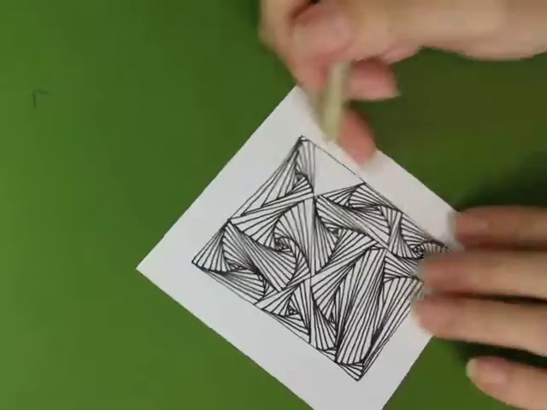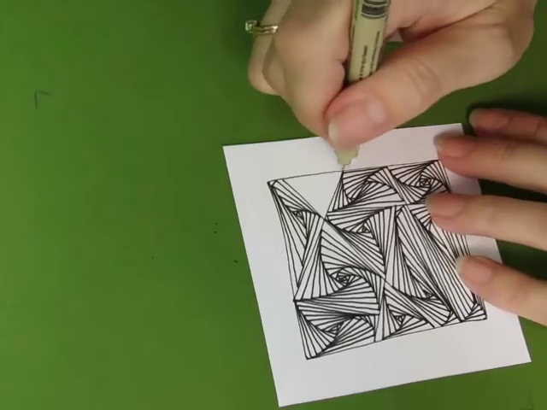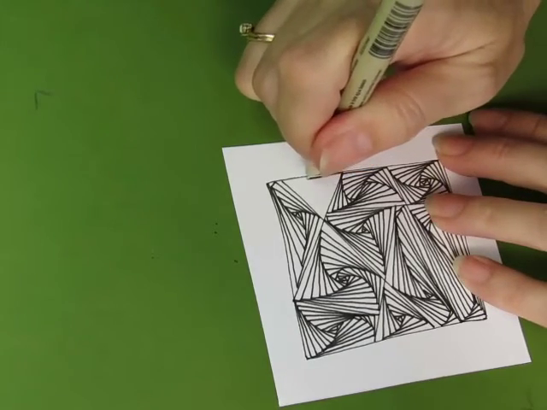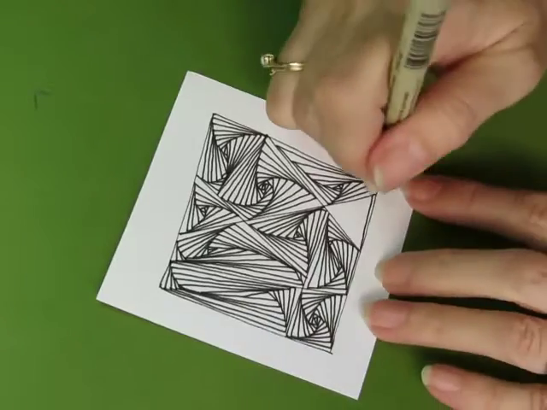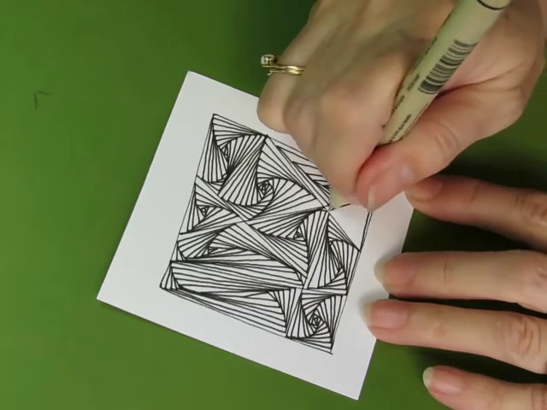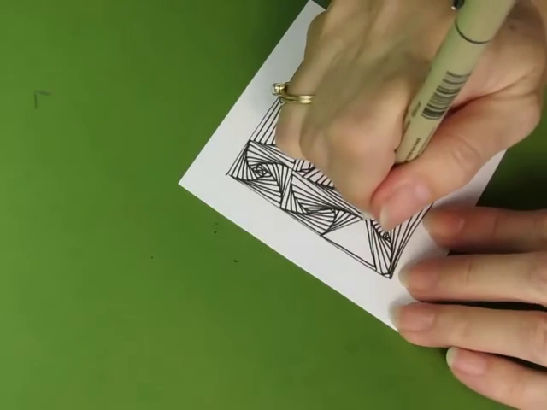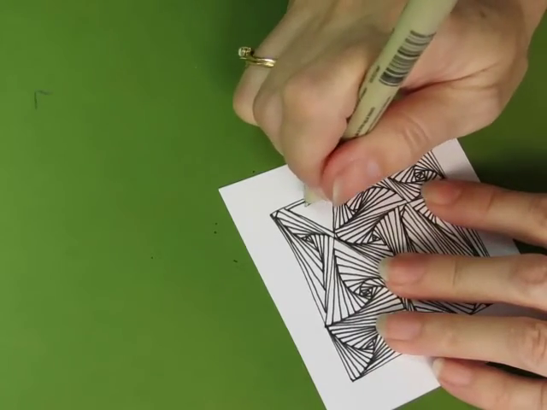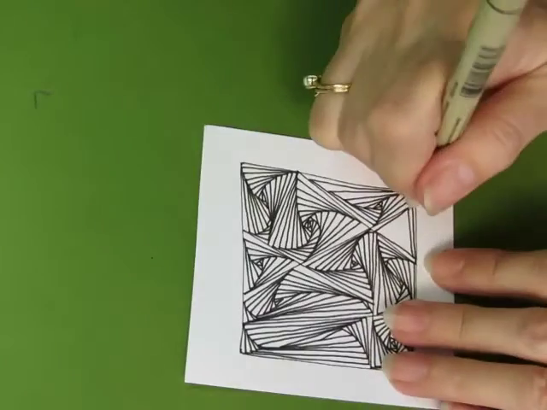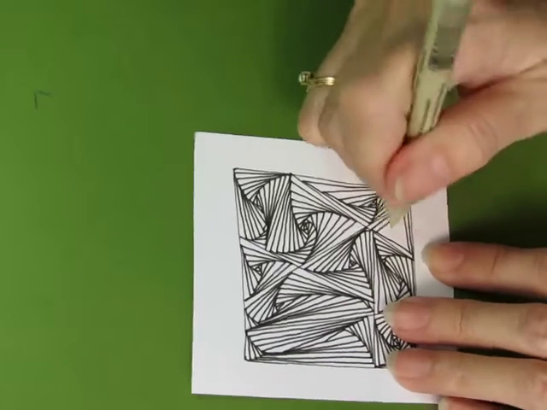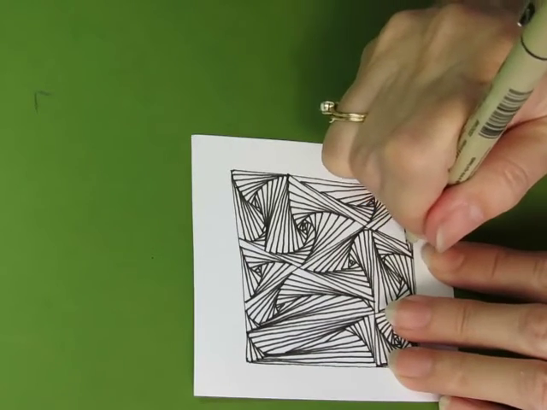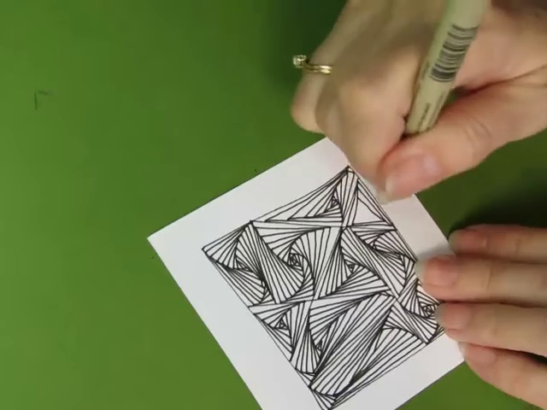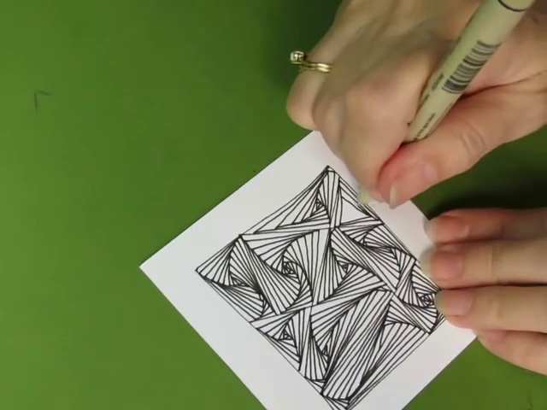Okay, one more. Oops, that was a bit fat.